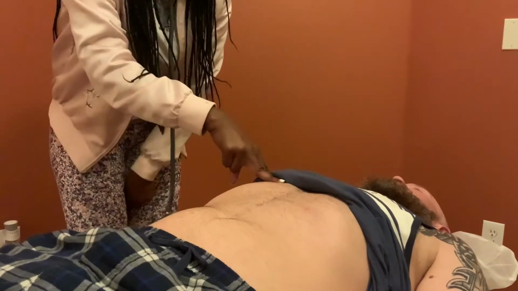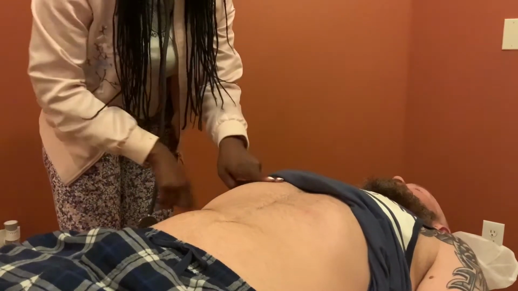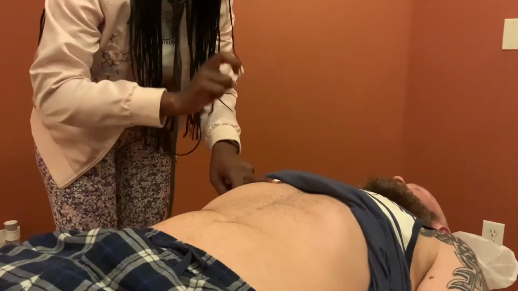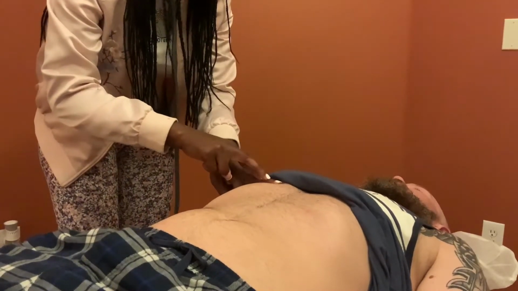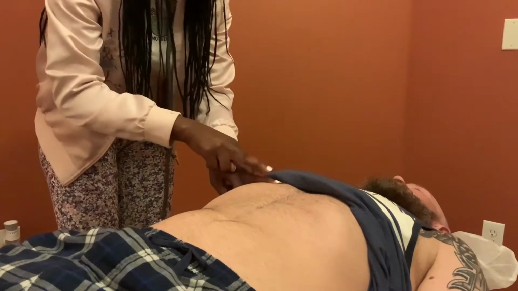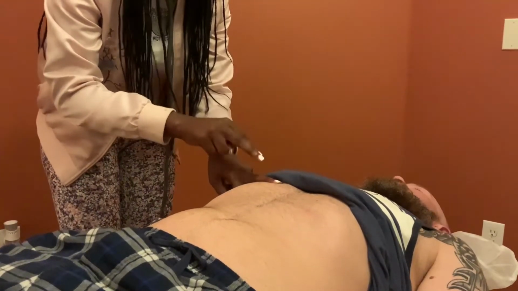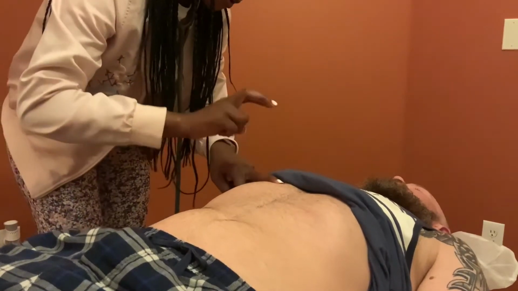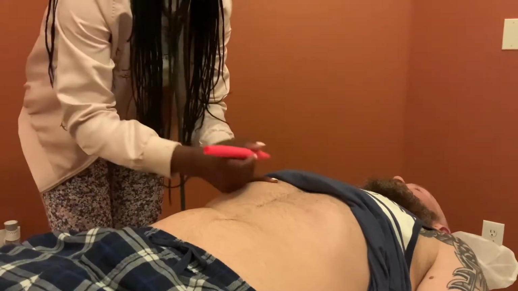Next is percussion. I'm going to start with percussion of the liver. For that, I'm going to come down here at the mid-clavicular line. I'm going to use my index finger, and I'm basically going to be looking for the superior border of the liver. When I percuss, I should hear a dull sound indicating I'm at the superior border. I will then mark the superior border.